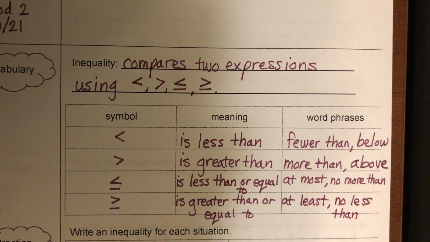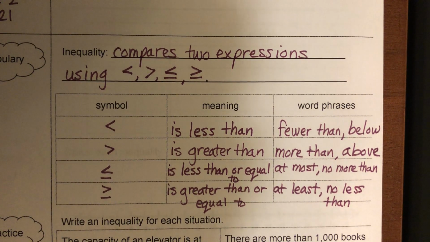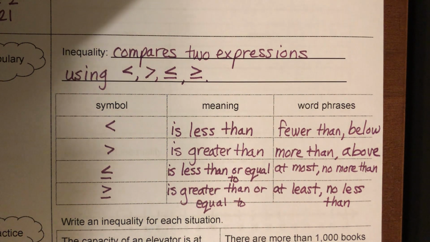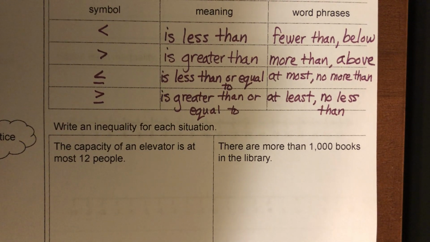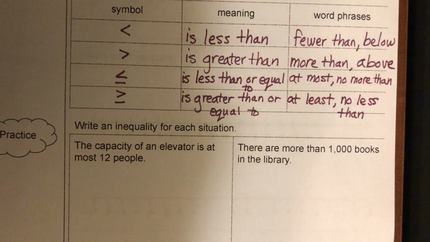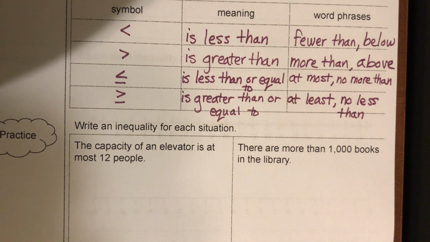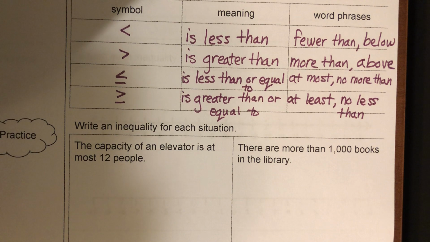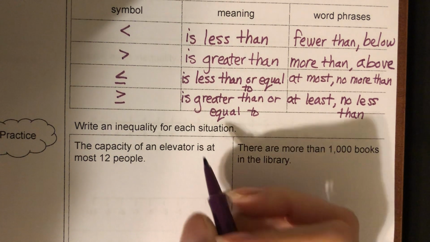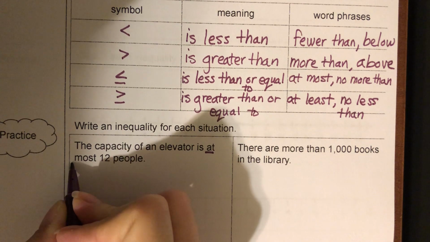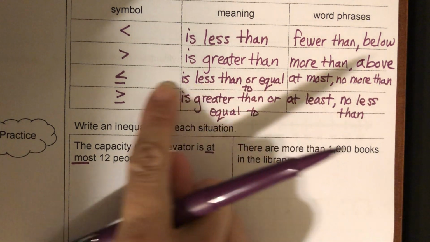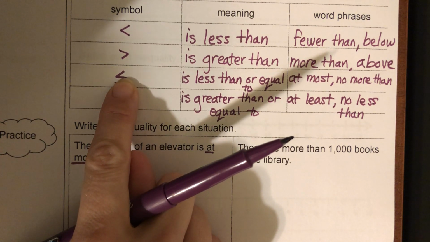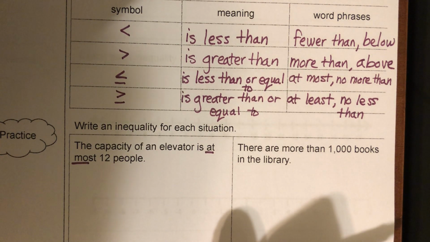So now that we have our table filled in, we're going to use that information to help us write some inequalities. So let me move my paper up a little bit. I still want to see that chart, so I'm going to move it up just a little bit. Okay, it says the capacity of an elevator is at most 12 people. Okay, so here is our key phrase, at most. Let's see where we've seen that before. Right here. So we can use that less than or equal to symbol on this, okay?